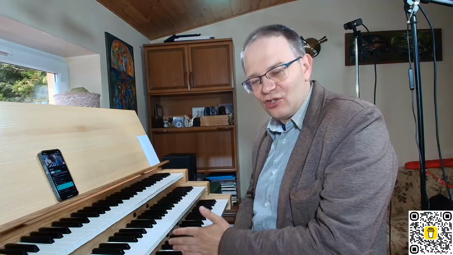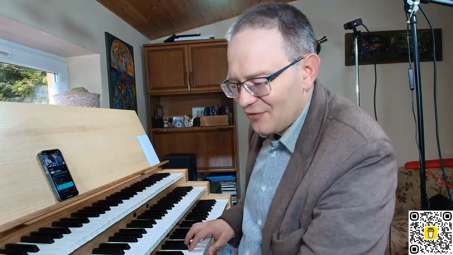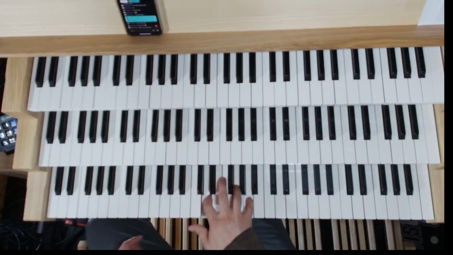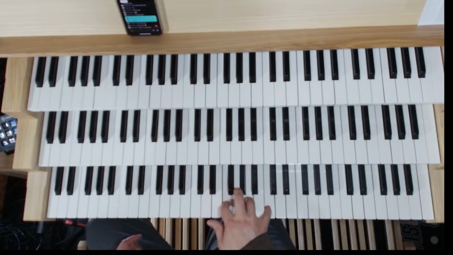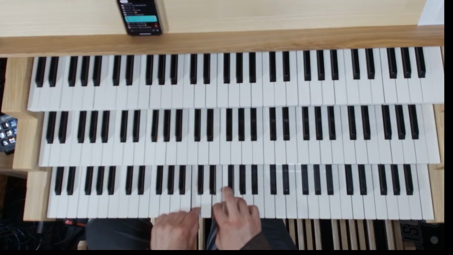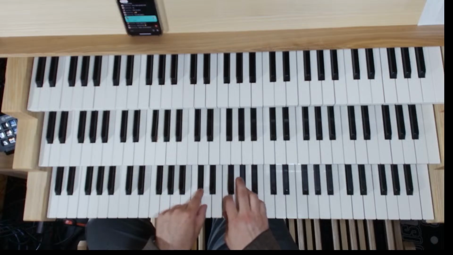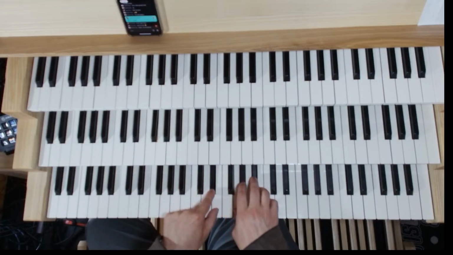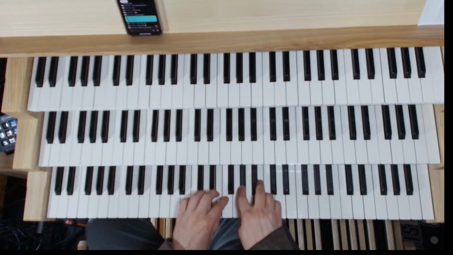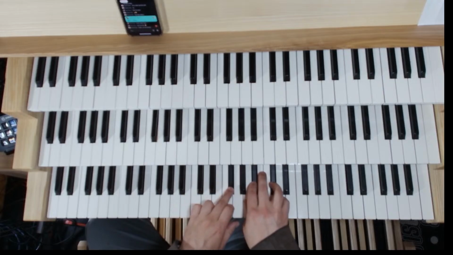I'm basically going chromatically through these keys. So 0 accidentals, 5 flats, 2 sharps, 3 flats, 4 sharps, 1 flat, 6 sharps.